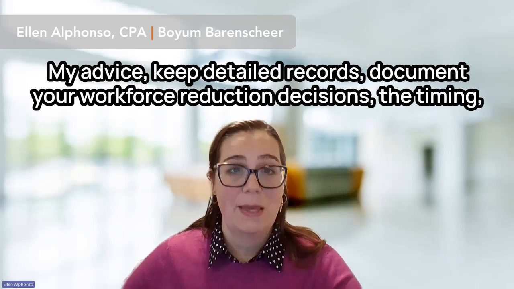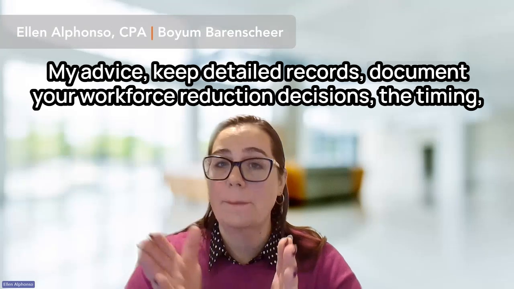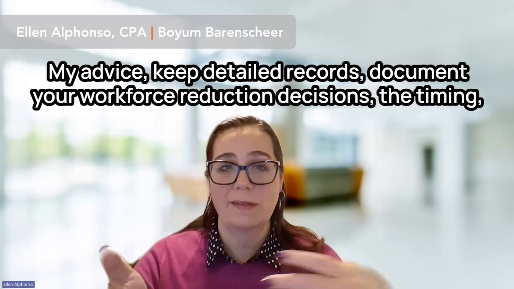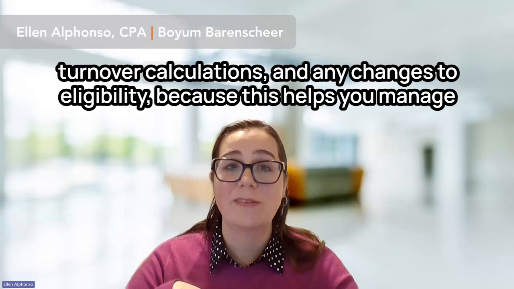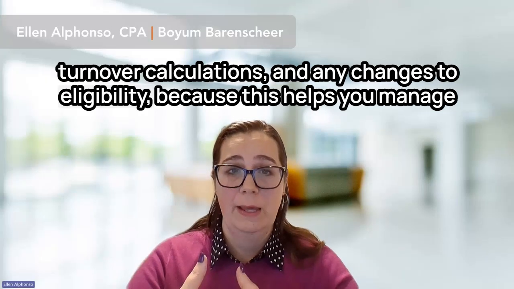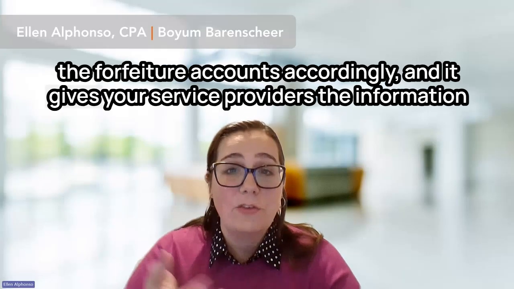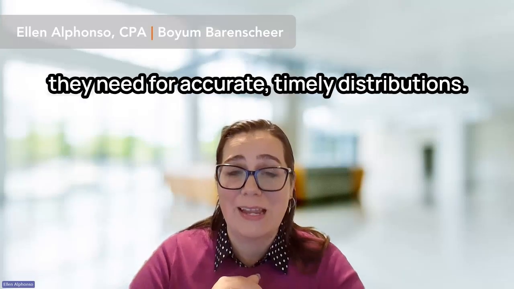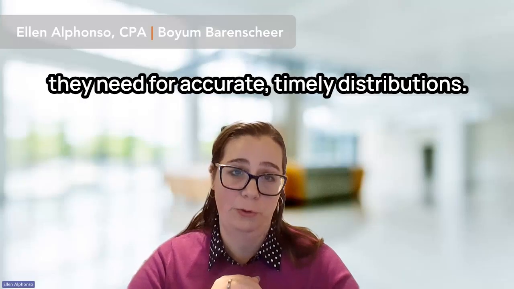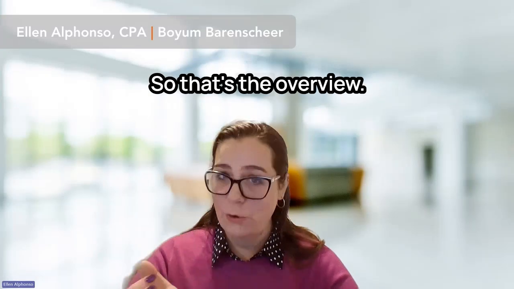My advice: keep detailed records. Document your workforce reduction decisions, the timing, turnover calculations, and any changes to eligibility, because this helps you manage the forfeiture accounts accordingly, and it gives your service providers the information they need for accurate, timely distributions. So that's the overview.